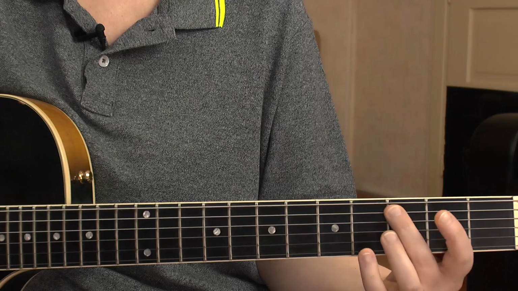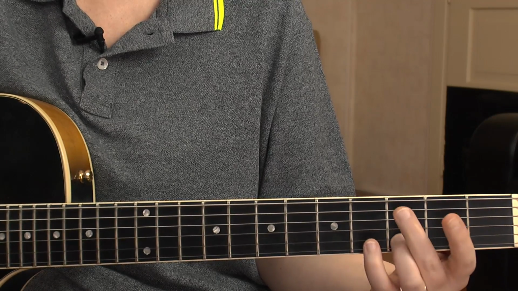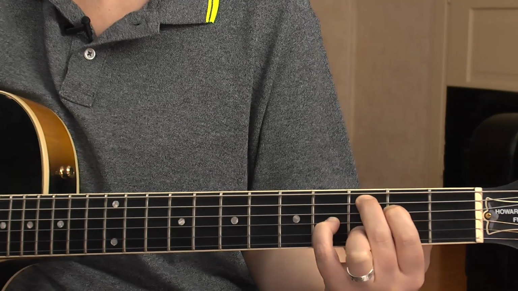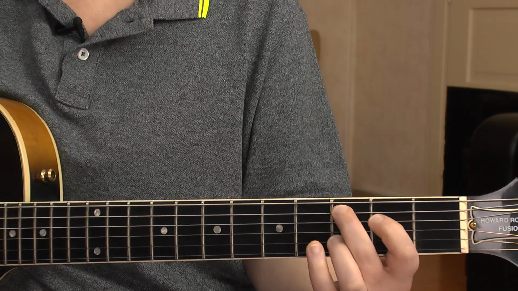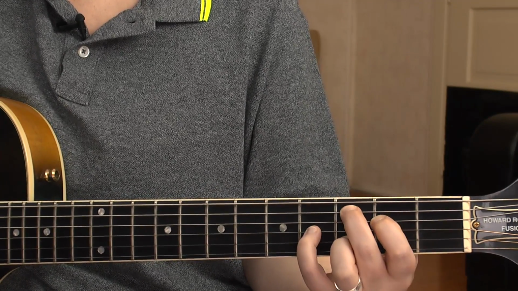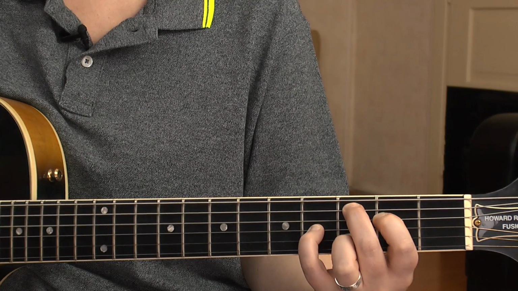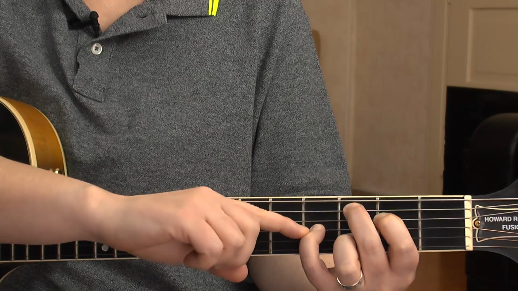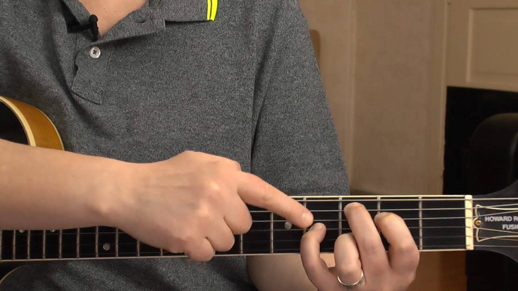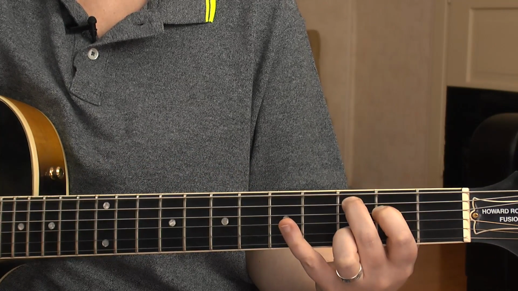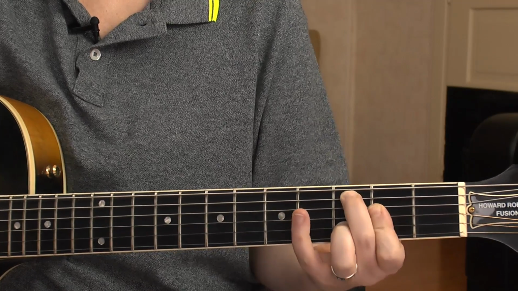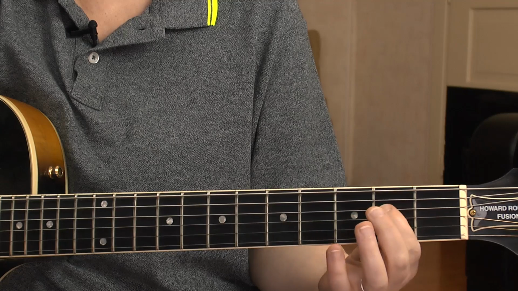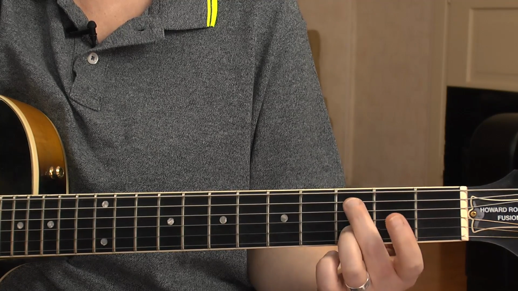So what we get is 3, 2, 4, 3. All right? Hope you can see that okay. Here we go. 3, 2, 4, 3. C major 9 chord. All right. If we take that pinky off, this is the 7th here. I take it off, I lift it up, and I bar the index finger over the 2nd fret. So we have 3, 2, 2, 3 of the inner 4 strings.